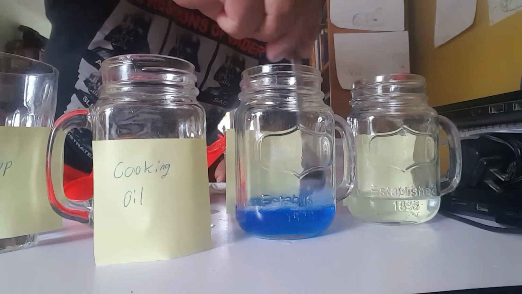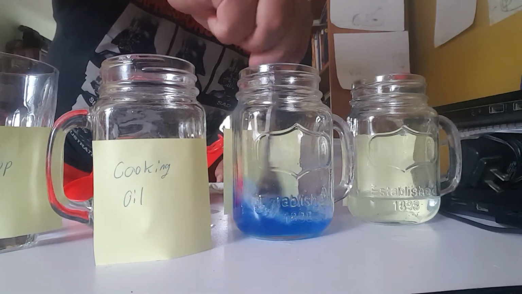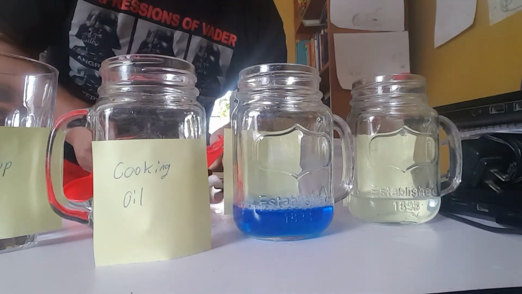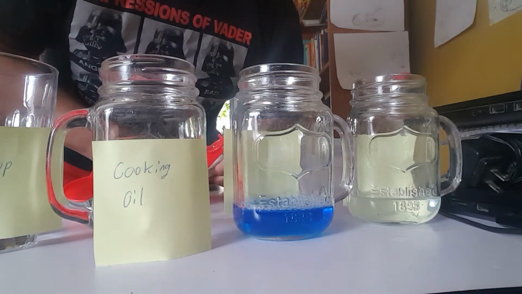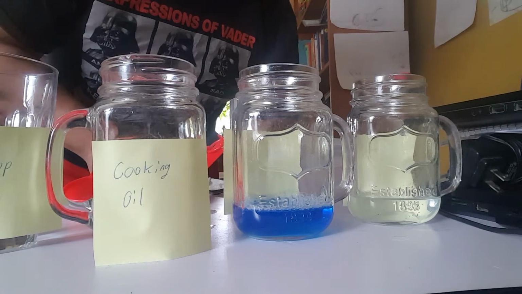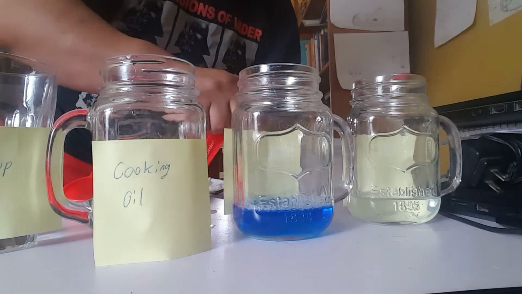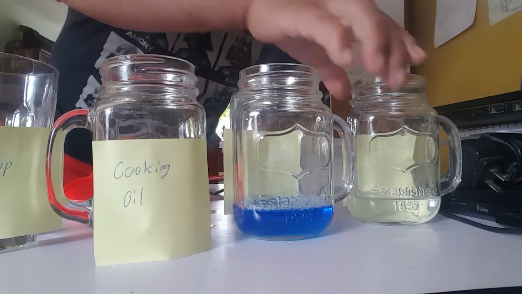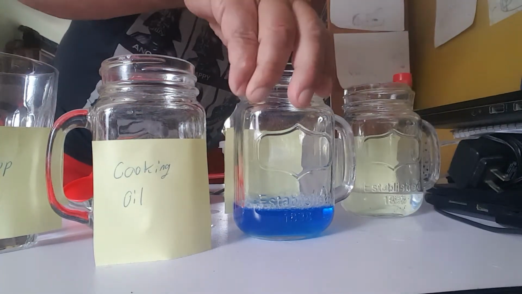And so now the water seems to be a little thick too, kind of like syrup. So I will write that the water turned blue, and it has bubbles on top. So that will be my observation for the liquid detergent and a quarter cup of water.